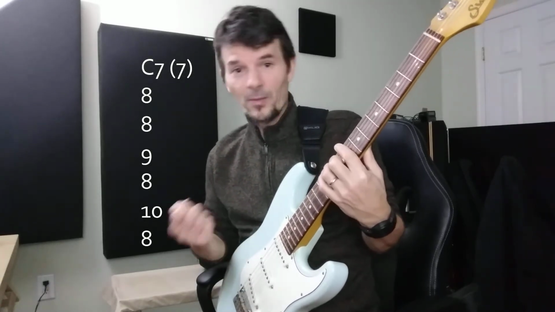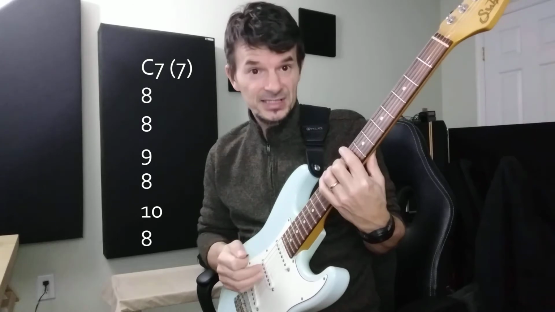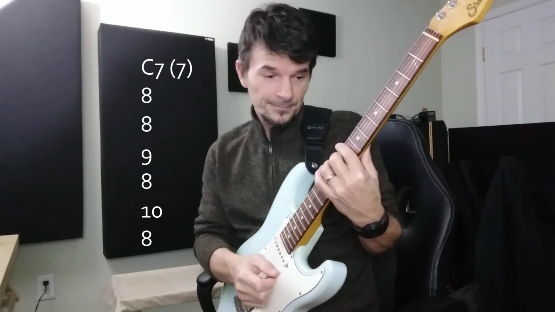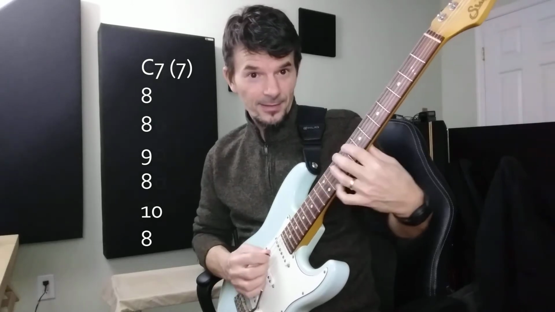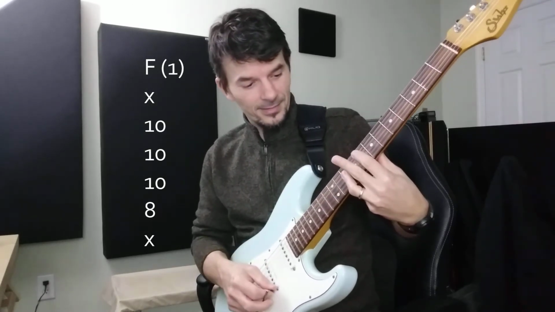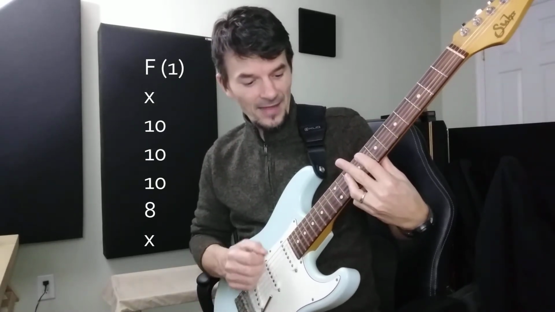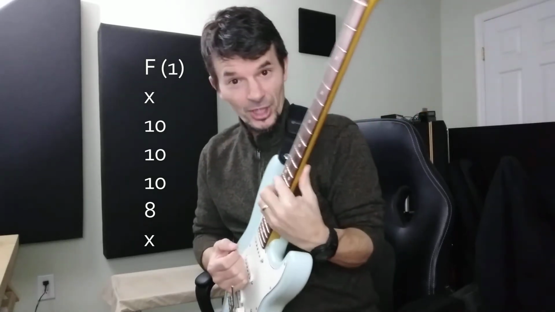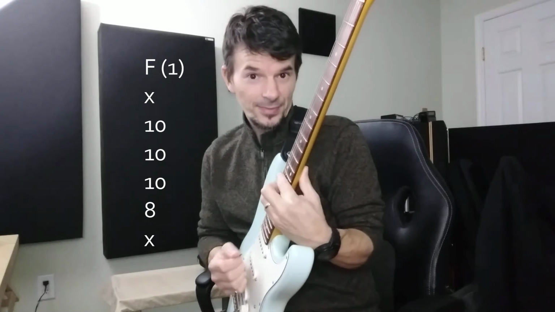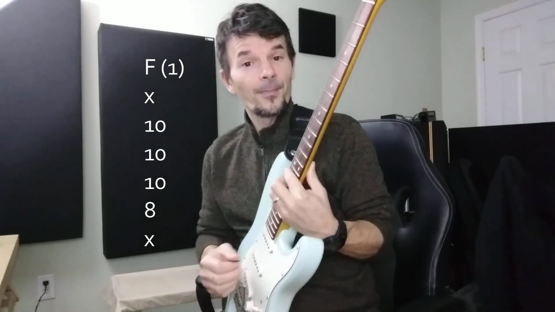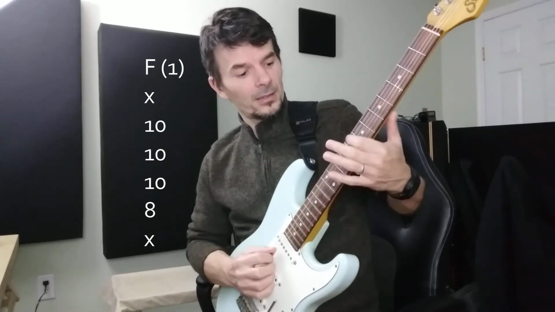Now that's a way we can recreate the 7 chord. And then directly underneath is the F chord. Now that's going to be the exact same thing if you were to go to the 13th fret and do that E shape. But here's another way to play it.